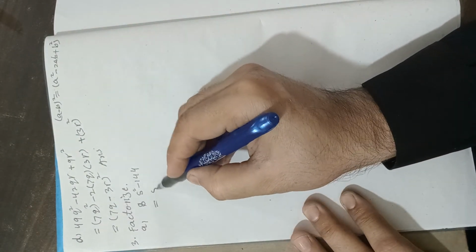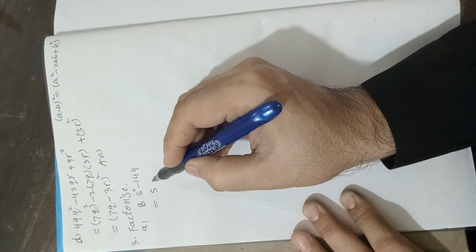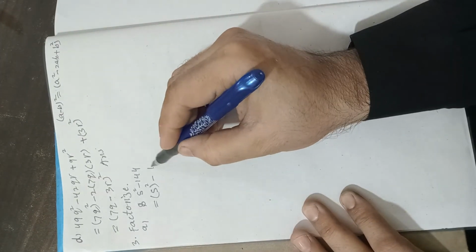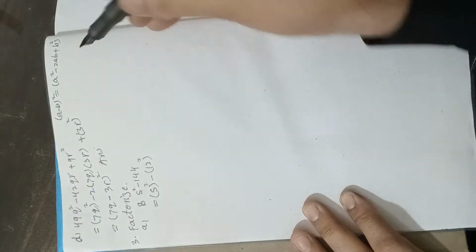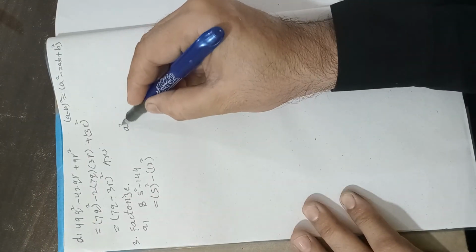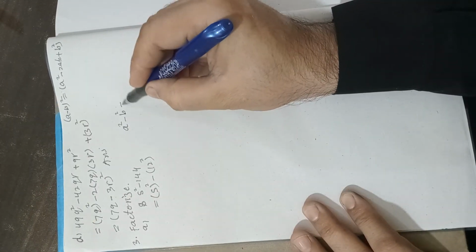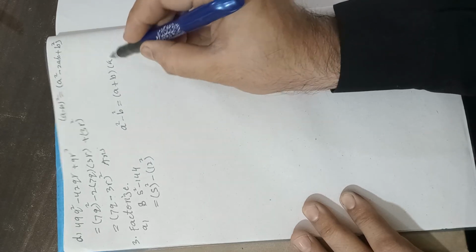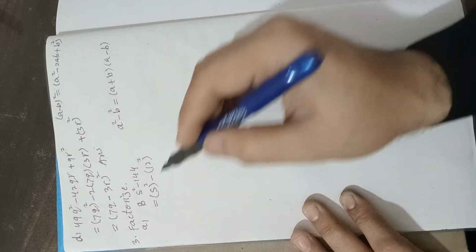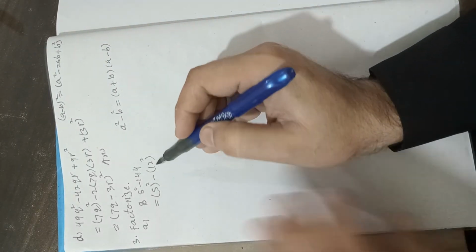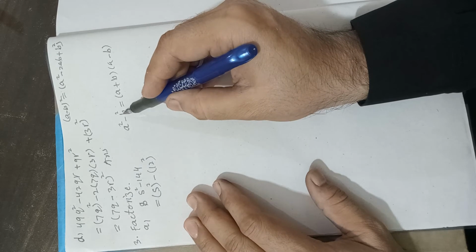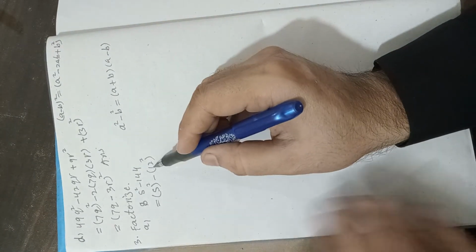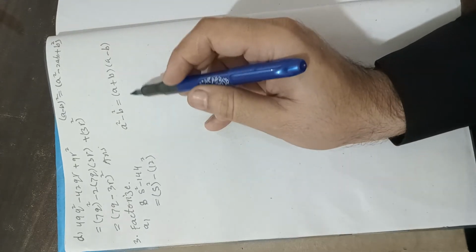It will become s square minus 12 square. Just like that, a square minus b square is equal to a plus b, a minus b. Our question has changed according to a square minus b square, so I will also change it like that according to the identity.